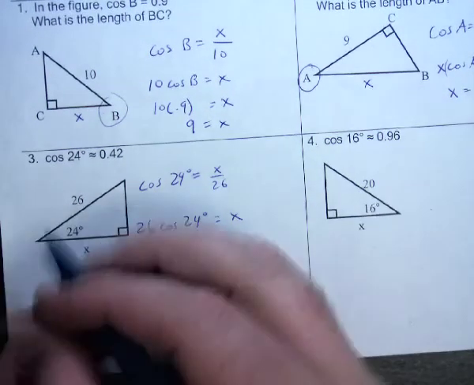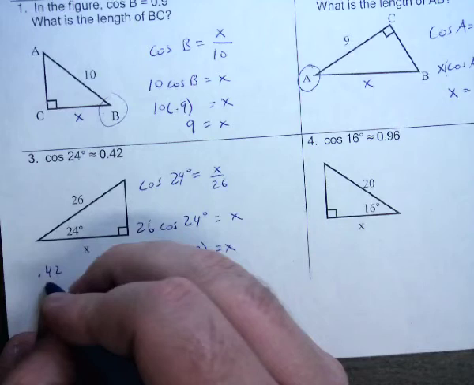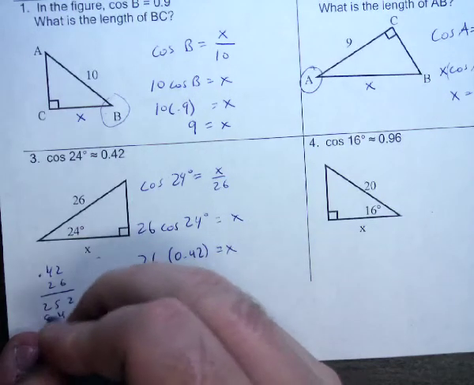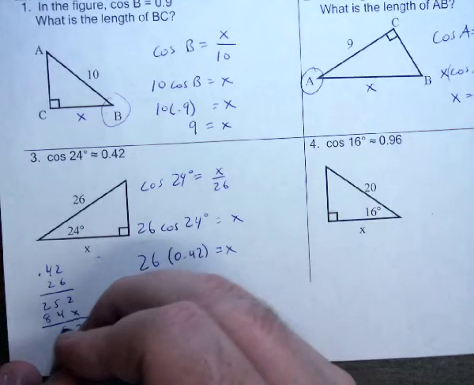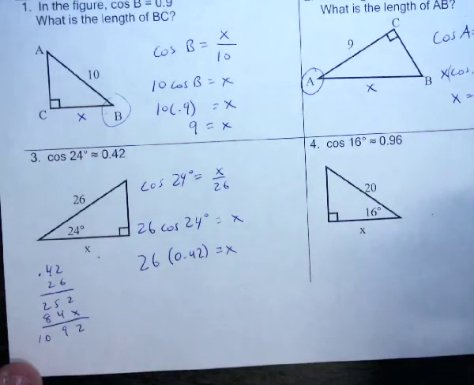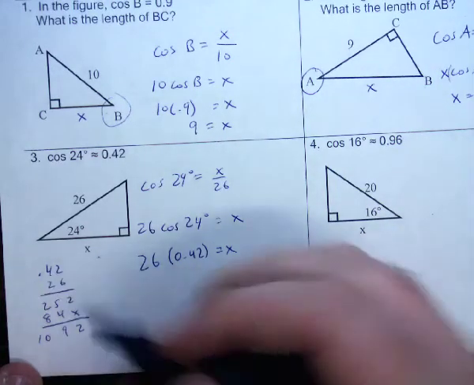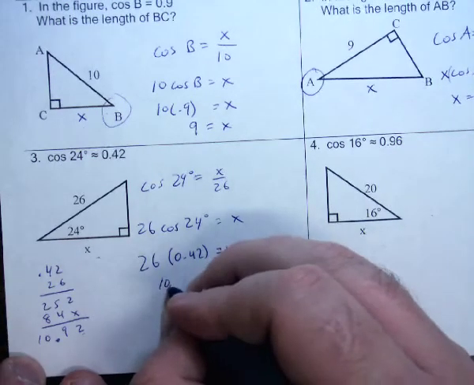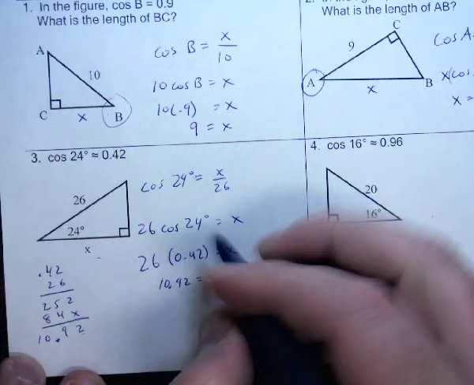Multiply that up, you get 0.42 times 26. You get 1092, 2 decimal points, so 10.92 equals x.